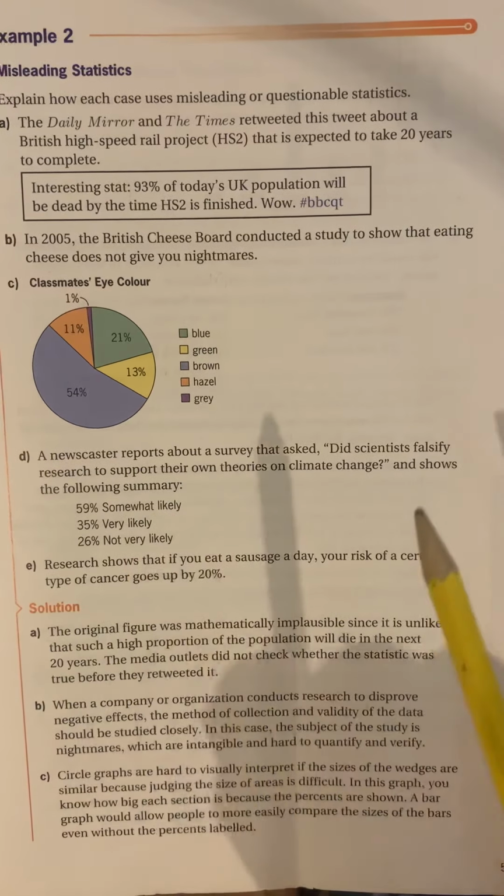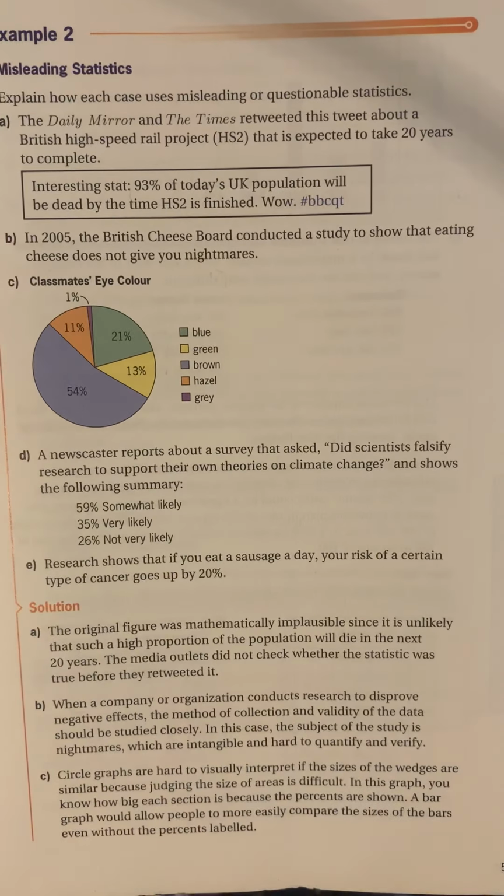You guys can read it. Okay, sorry, I gotta go fix my dogs. I'll be back.